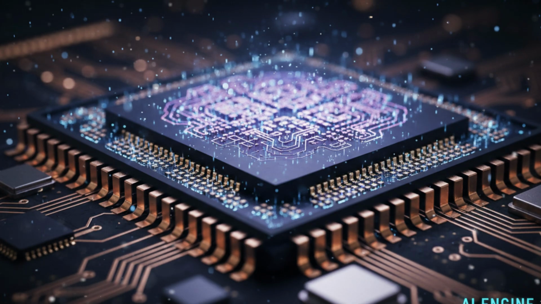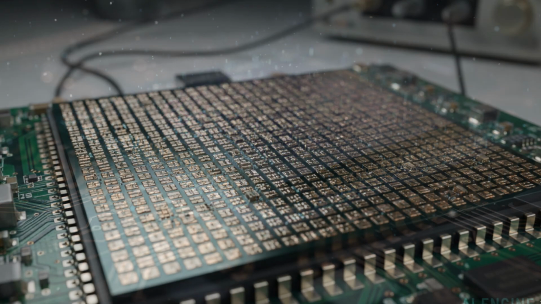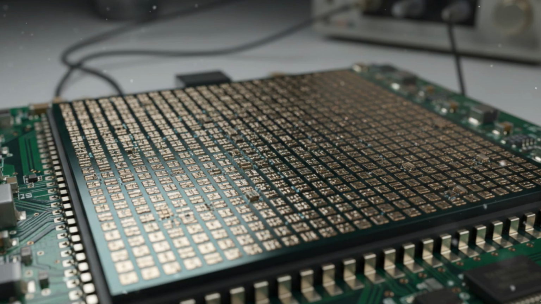The concentration of advanced manufacturing in Taiwan has become a matter of geopolitical concern. TSMC manufactures chips for most of the world's major technology companies, and there is no easy way to replace this capacity. A disruption to TSMC's operations, whether from natural disaster, pandemic, or conflict, could have cascading effects throughout the global economy. This concern has driven efforts to build more chip manufacturing capacity in the United States, Europe, and other regions.